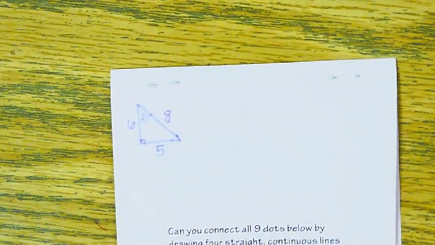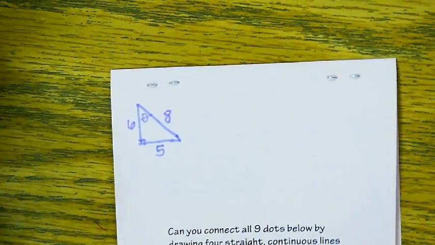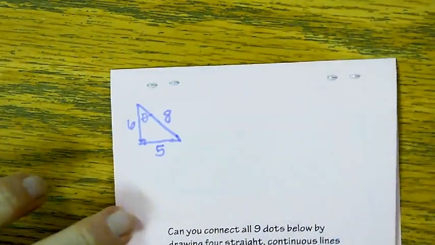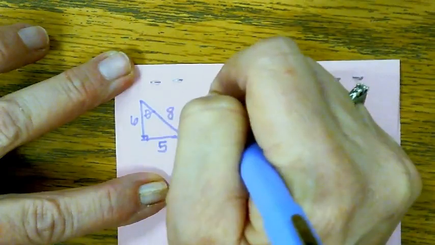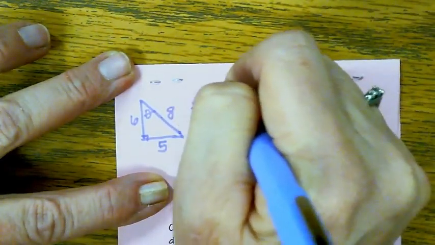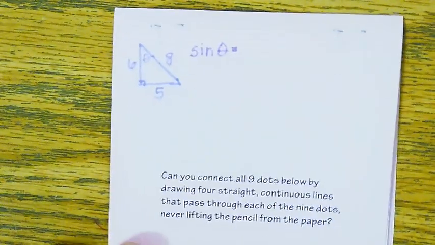They don't really make a right triangle. But what if I said, what is the sine of theta?